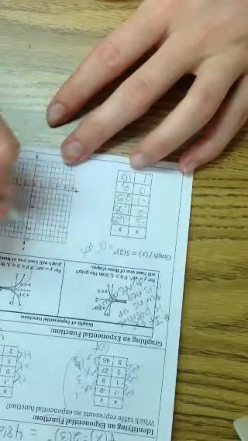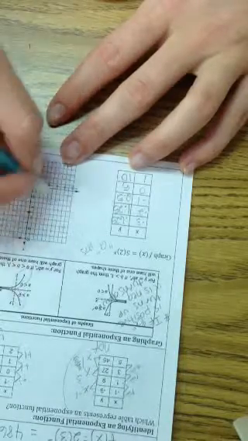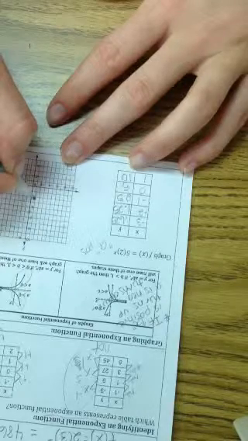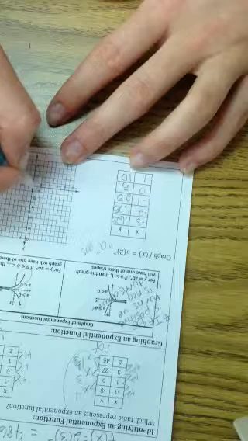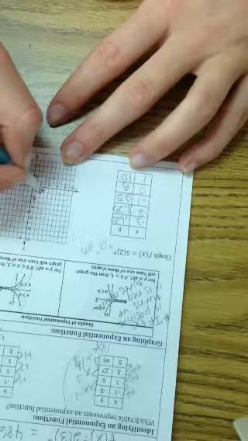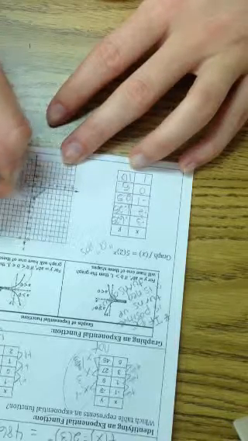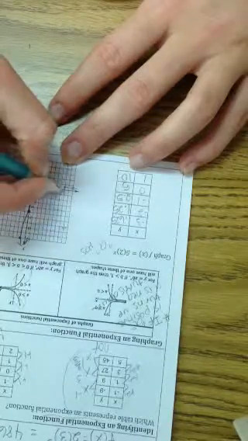And you're just going to go over here to your graph and plug those points in. Okay, there we go. So that's whenever a is positive.